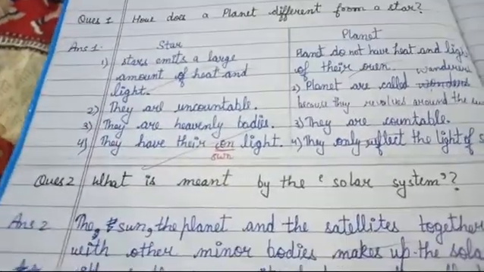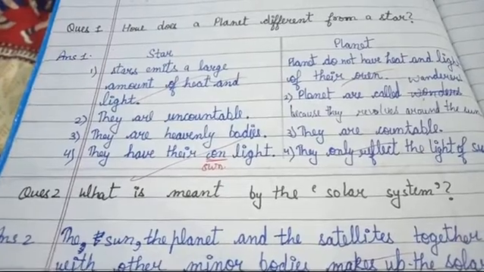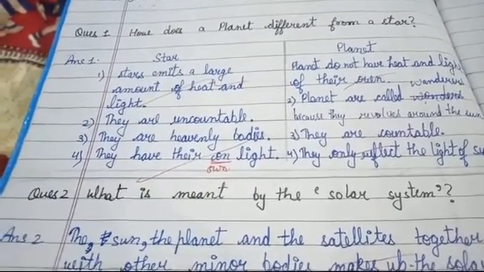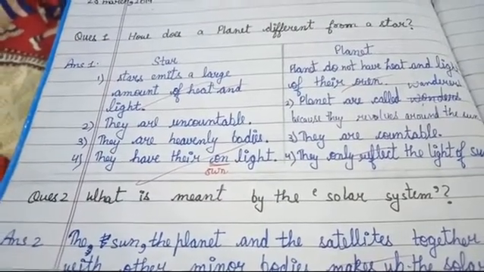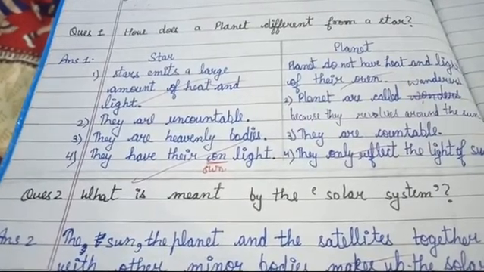Now stars, they are heavenly bodies. Okay, they are heavenly bodies, whereas the planets are wanderers because they revolve around the sun. Planets are called wanderers because they revolve around the sun.